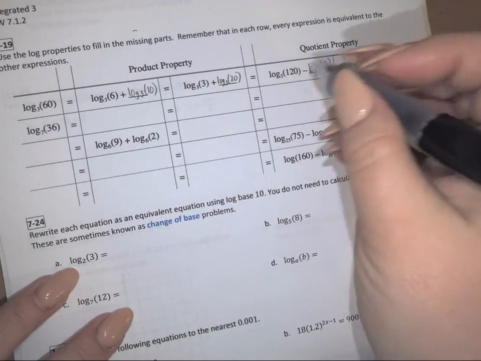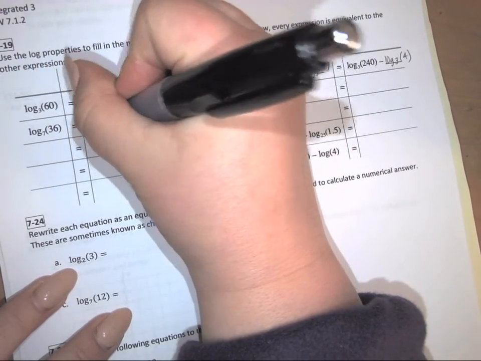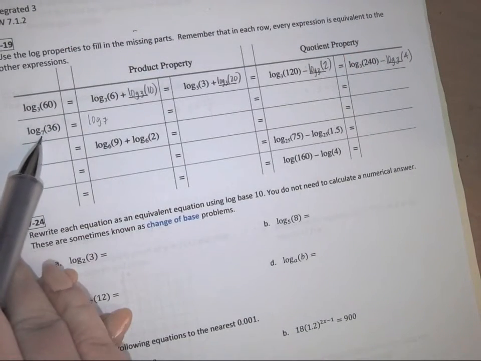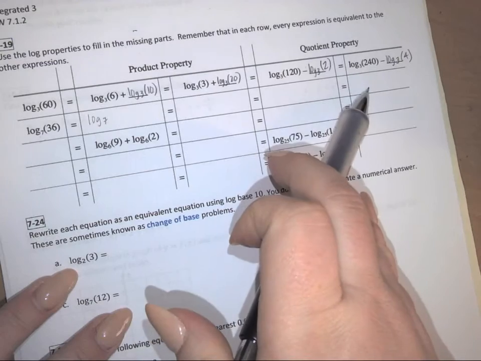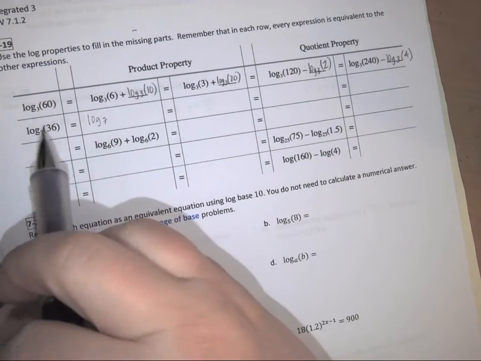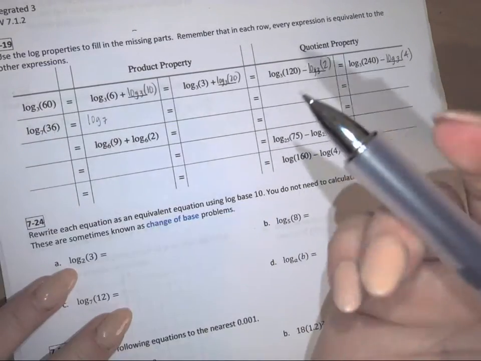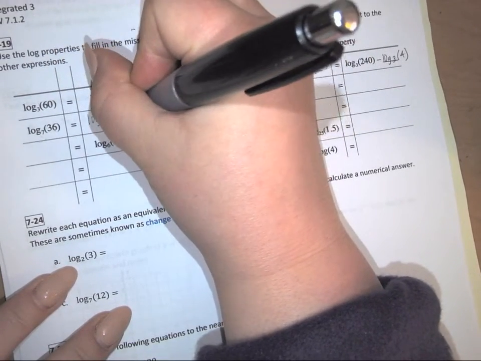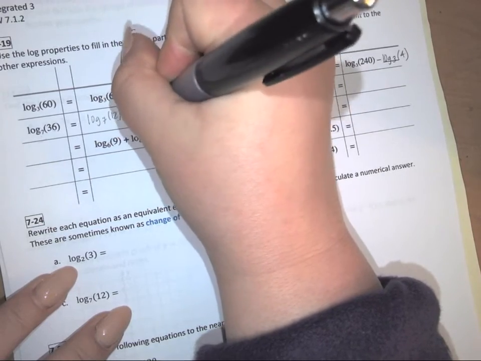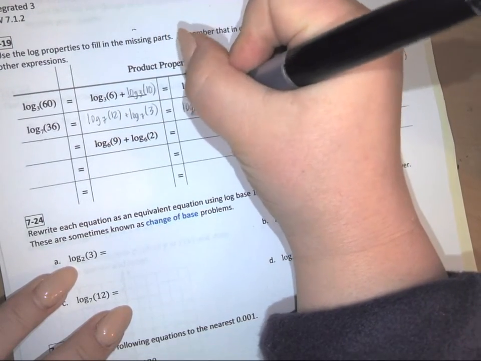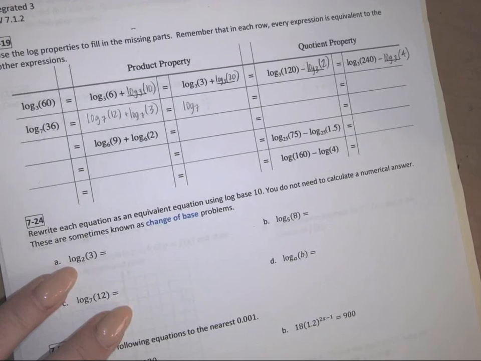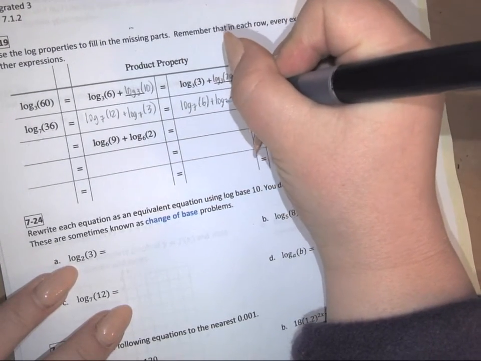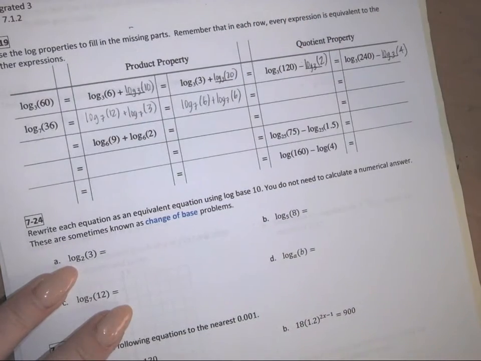Okay, and then here just make up your own. Whatever the log base is, you have to keep that throughout all of these 4 problems. So it's log base 7. And then you just have to manipulate 36. What's a product of 36? 12 and 3. So log base 7 of 12 plus log base 7 of 3. Another product of 36 is 6 and 6. So log base 7 of 6 plus log base 7 of 6.